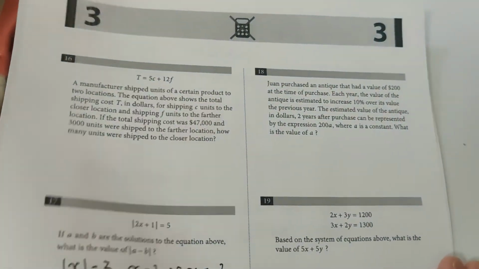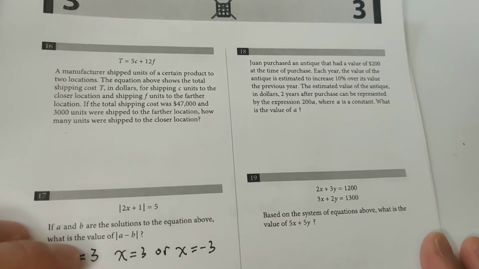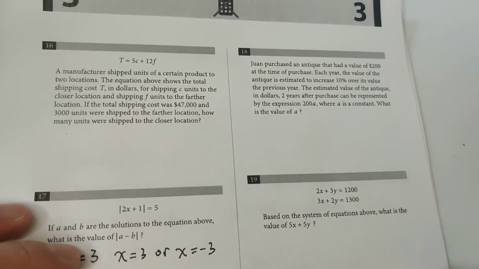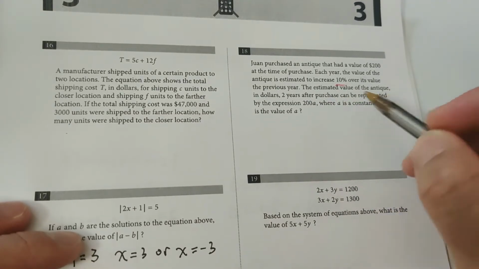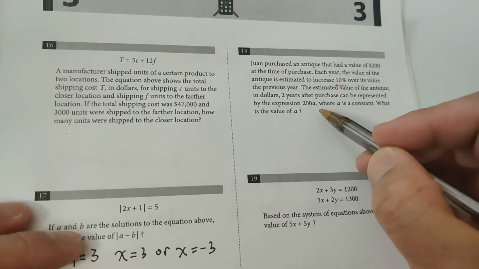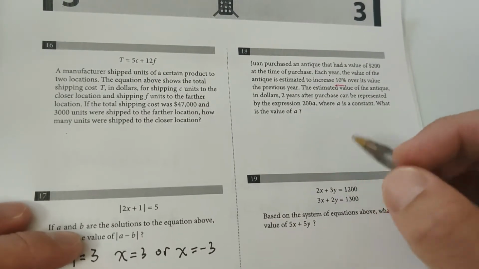Question 18. Right, for question 18, it says that Joanne purchased an antique that had a value of $200 at the time of purchase. Each year, the value of the antique is estimated to increase 10% over its value the previous year. That means every year it increased 10%. The estimated value of the antique in dollars 2 years after purchase can be represented by the expression 200A, where A is a constant. What is the value of A?